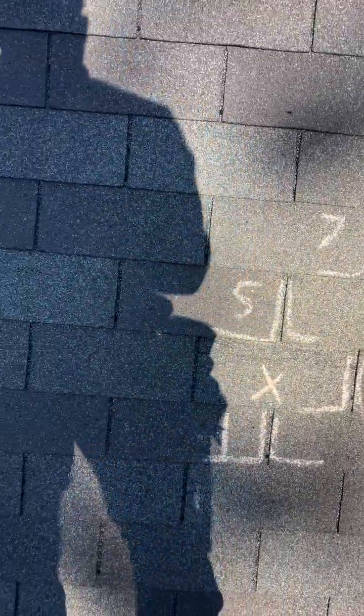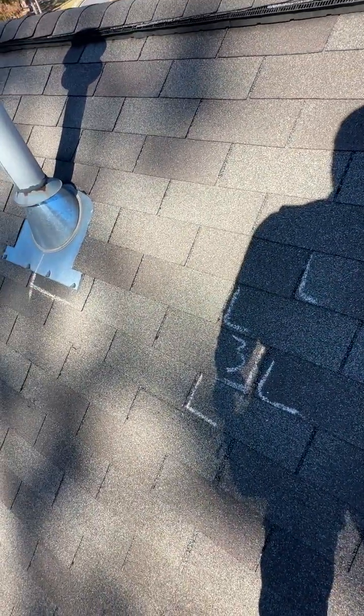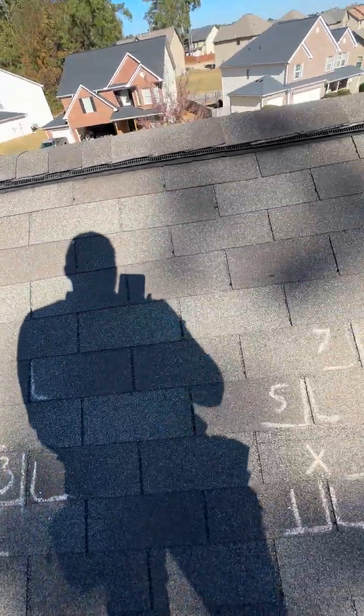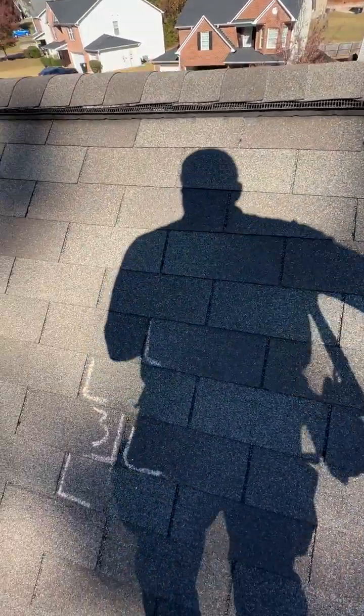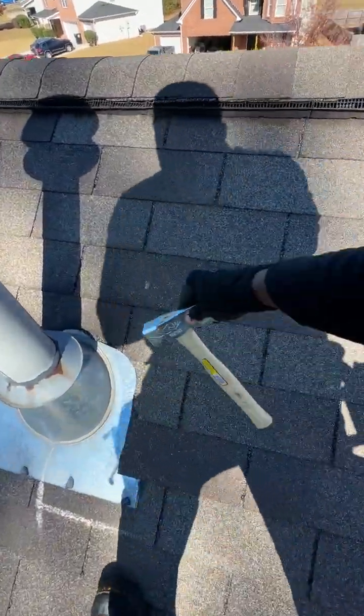I'll be using a roof snake to perform this repair test. Towards the end of the repair test, I'll document if any damages occur, take close-up photos, and send that off to you. I'm going to go ahead and grab my tools, set up my camera, and we'll get started.